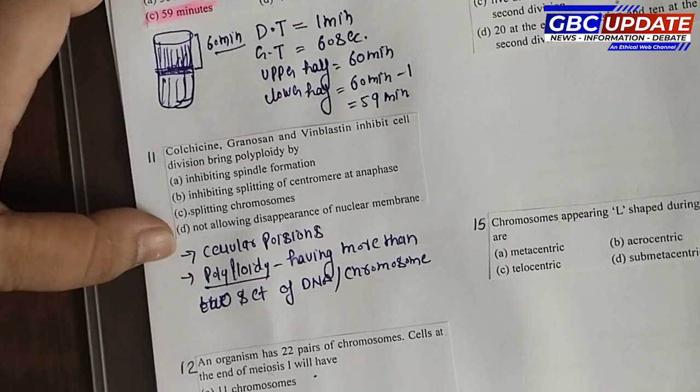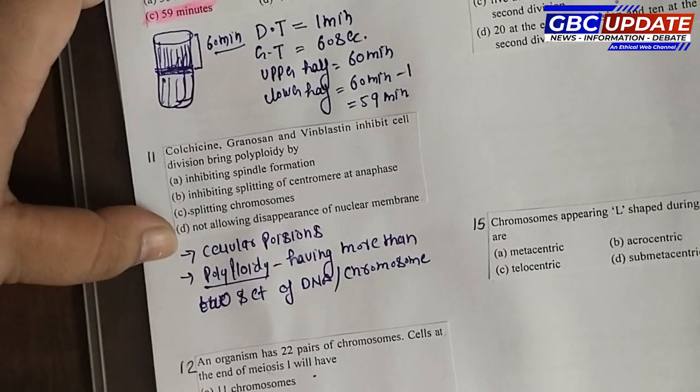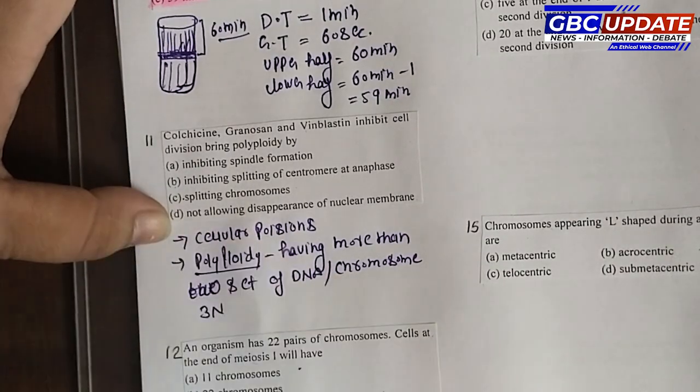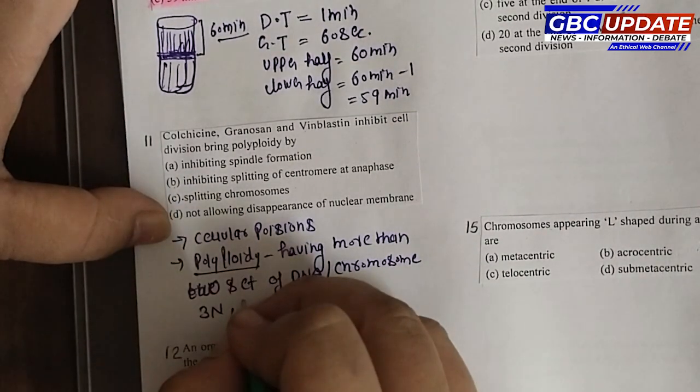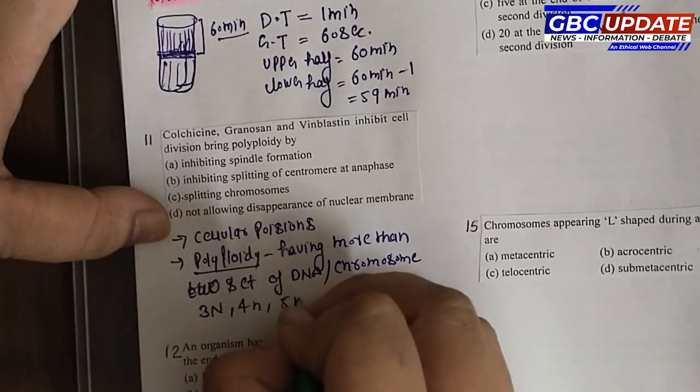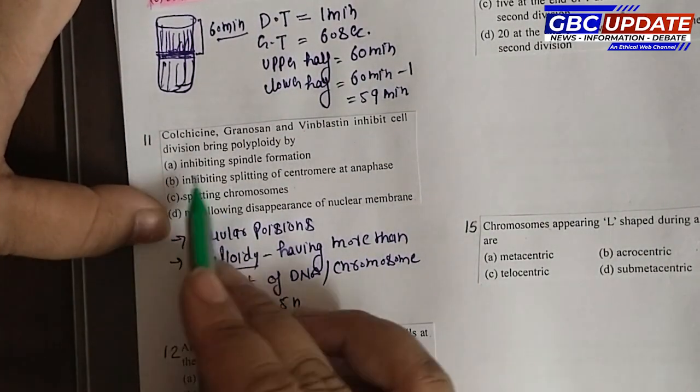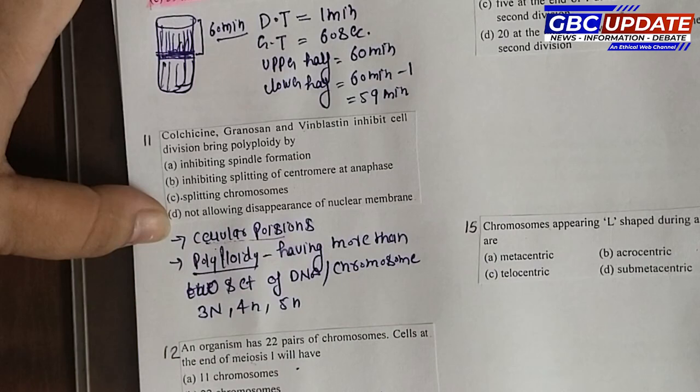If a cell has more than 2 sets of DNA, that is known as polyploid. For example, 3N, 4N, 5N, all of these are polyploid cells. So what is the function of these cellular poisons?